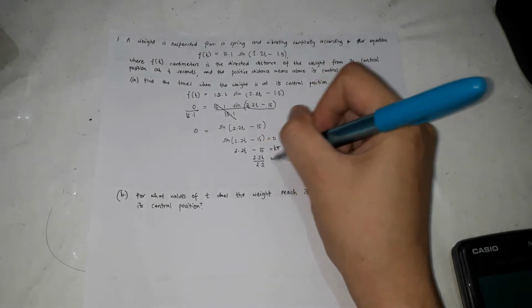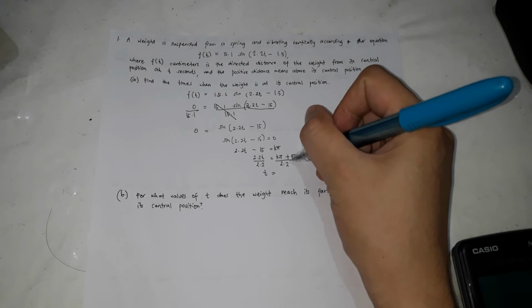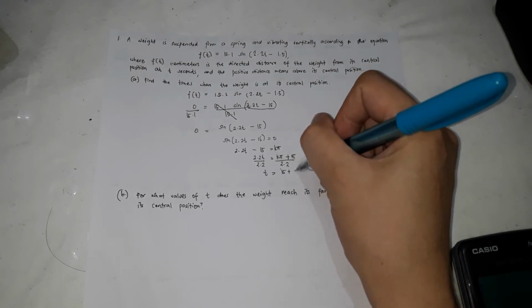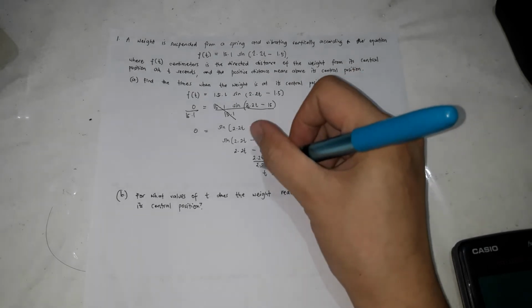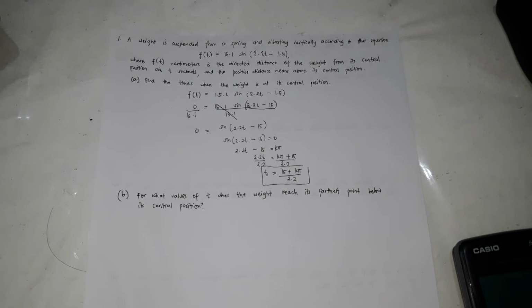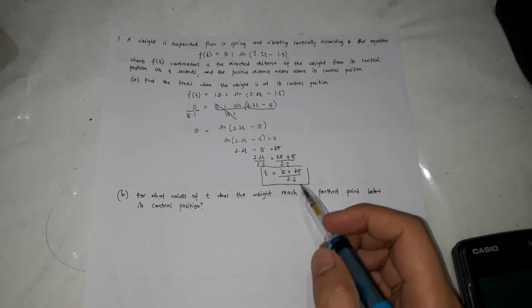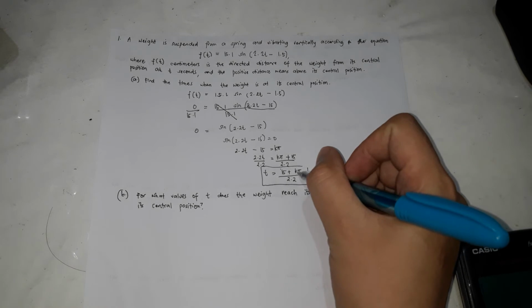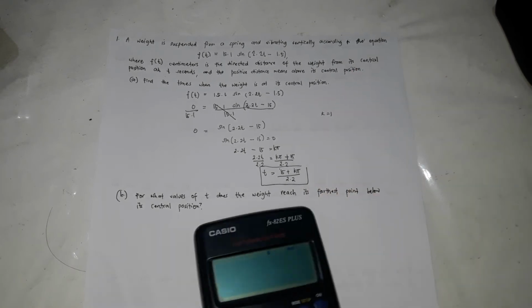Divide both sides by 2.2, and t is equal to (1.5 plus k pi) over 2.2, where pi is 3.14. So this is the time when it will hit the central position. If we let k be equal to 1, you could solve for t.